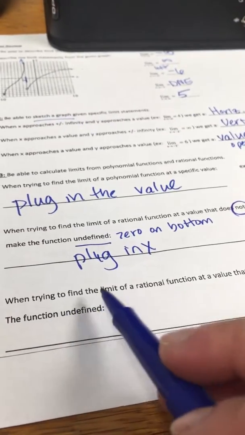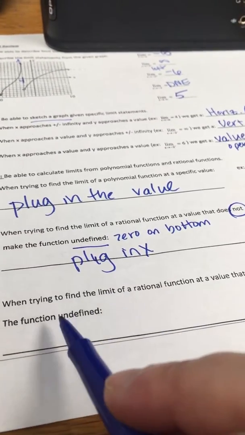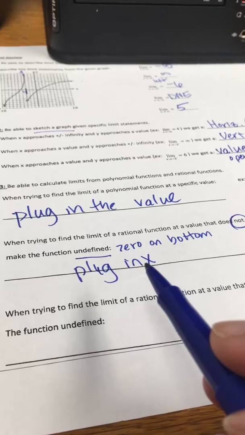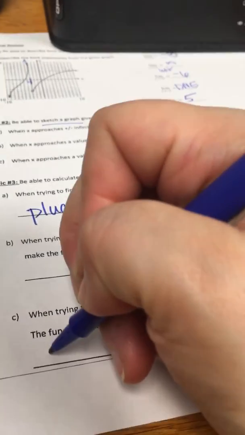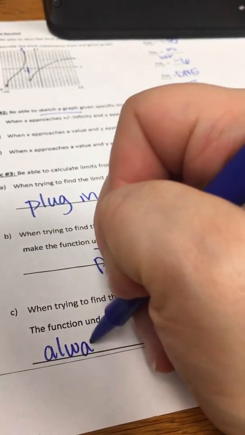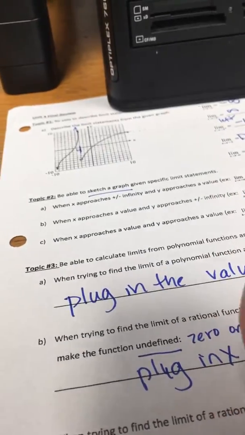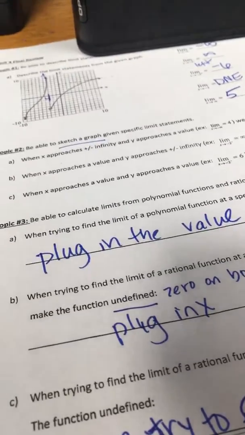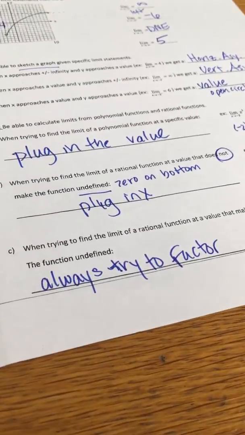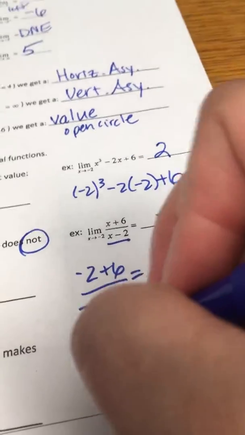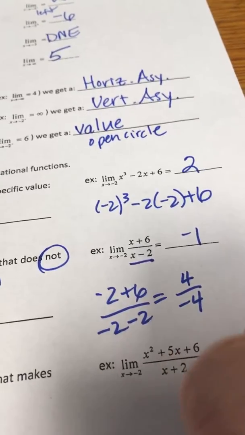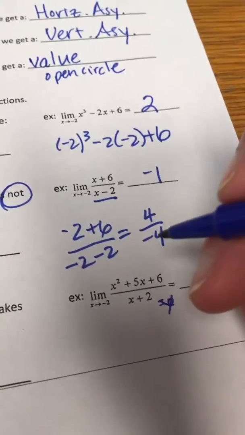I'm trying to find the limit of a rational function at a value that makes the function undefined. We always try to factor first. Always try to factor and see if you can cancel. In this one, if I plugged in -2, I'd have a 0 on the bottom, which is no good.